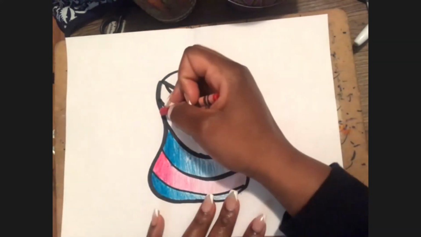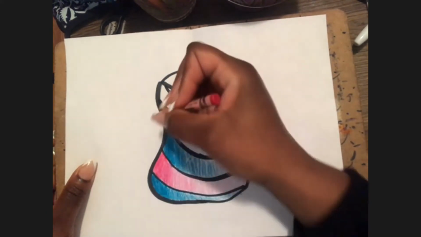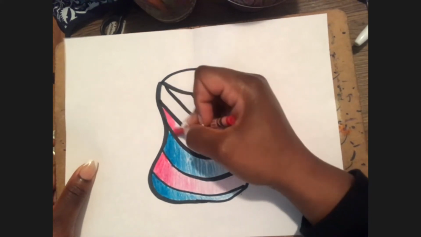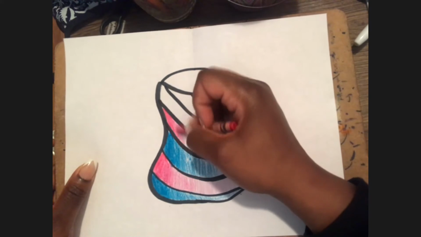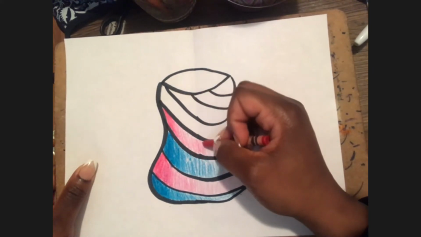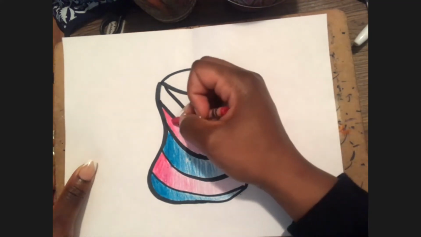I'm gonna go to my pink again, which is really red. This is violet red. I'm pressing really, really hard, and then I'm gonna press really, really light. Like I'm gonna gradually get a little bit lighter as I go across this strip of curved line I have.